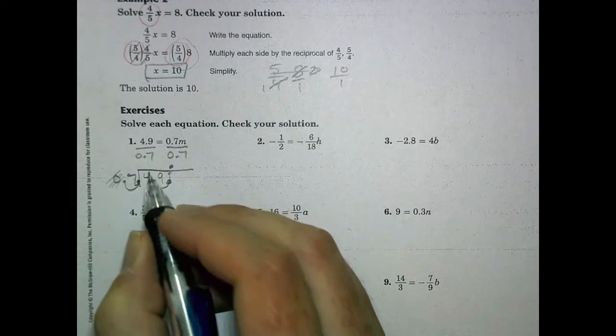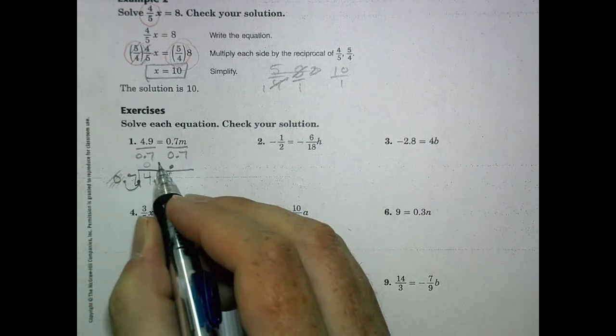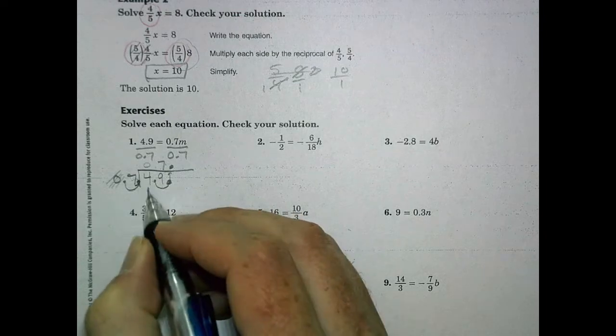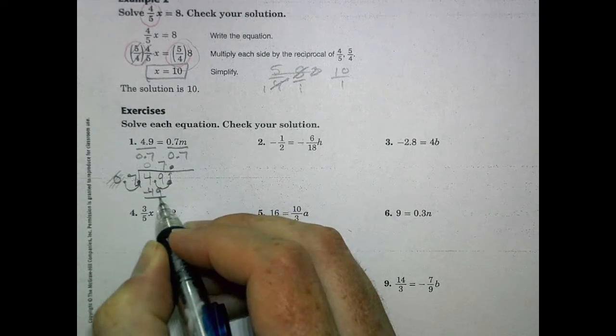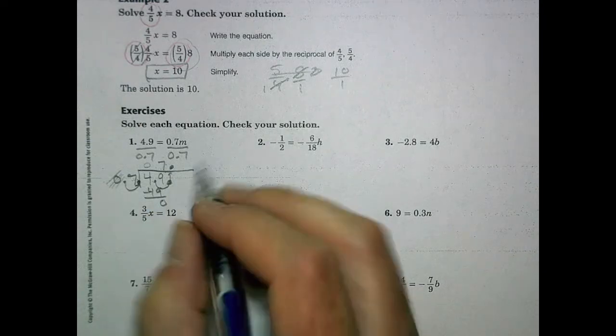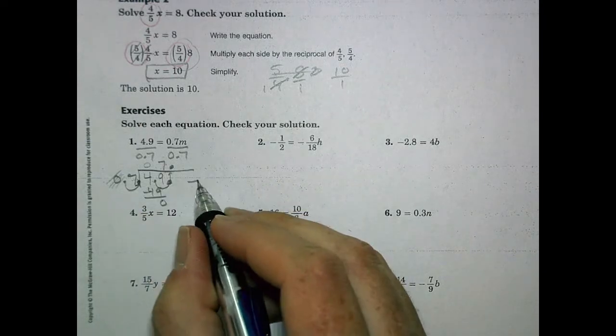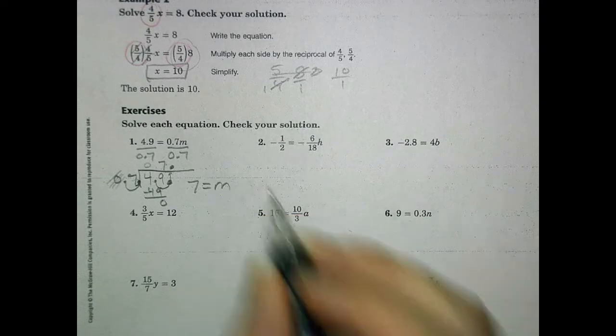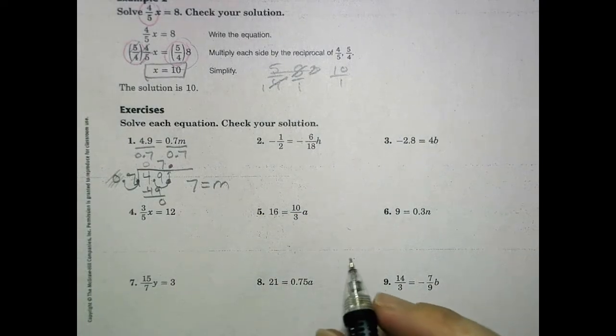So 7 goes into 4 0 times, 7 goes into 49 7 times, 7 times 7 is 49. We subtract and have 0 left over. So I'm left with nothing there after the decimal. We have simply the answer 7. So 7 equals m for my solution for that first one.